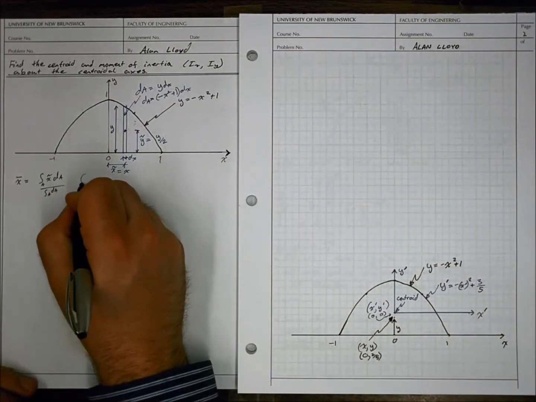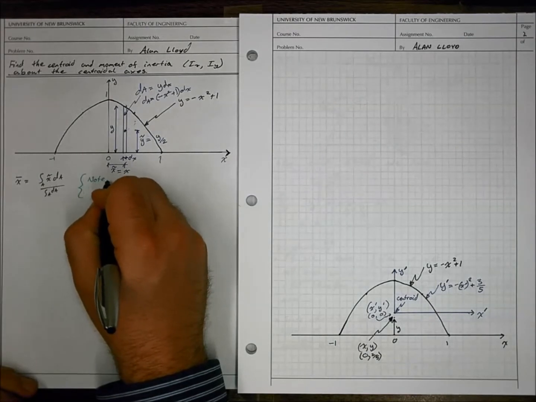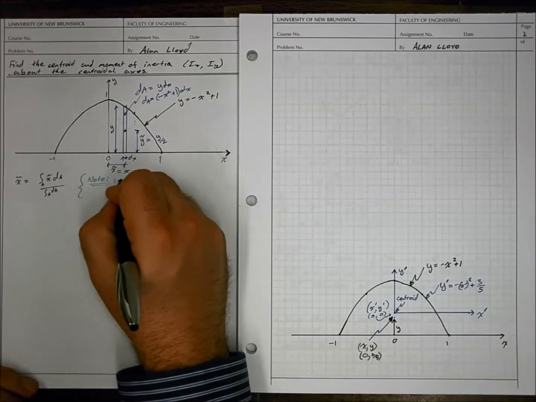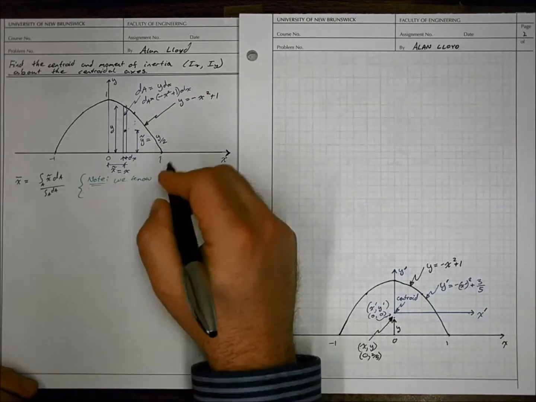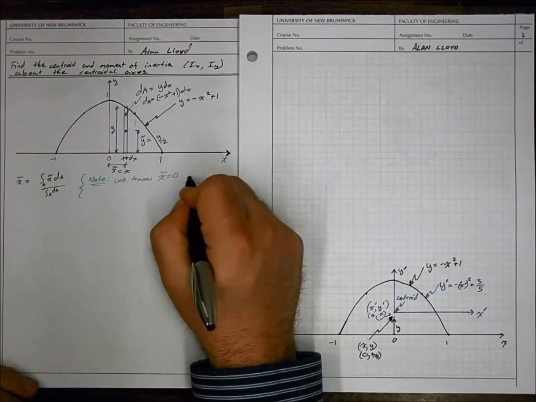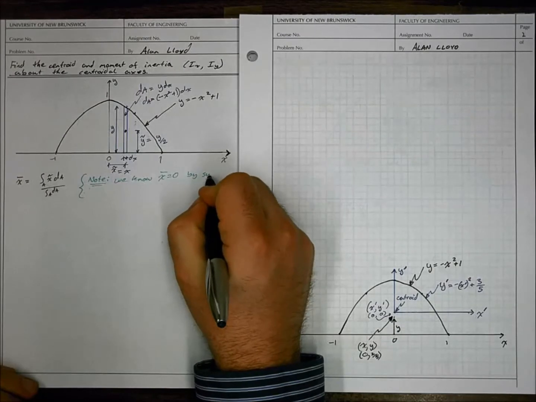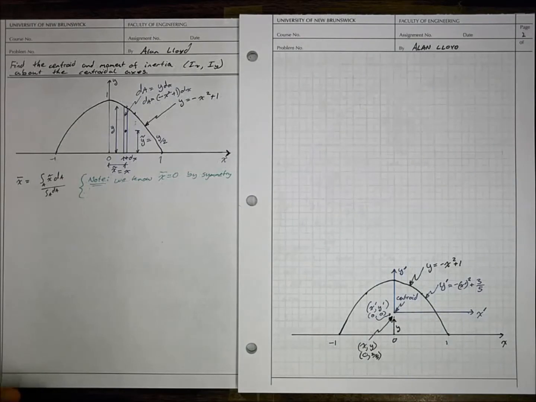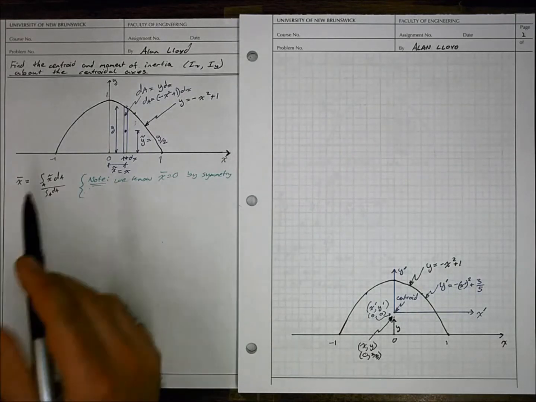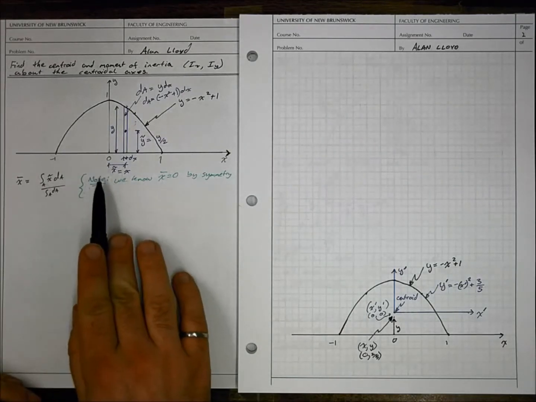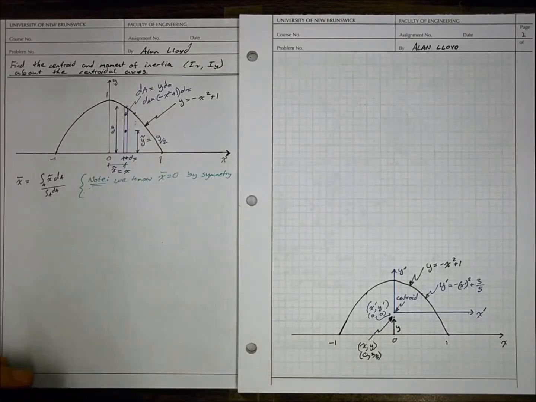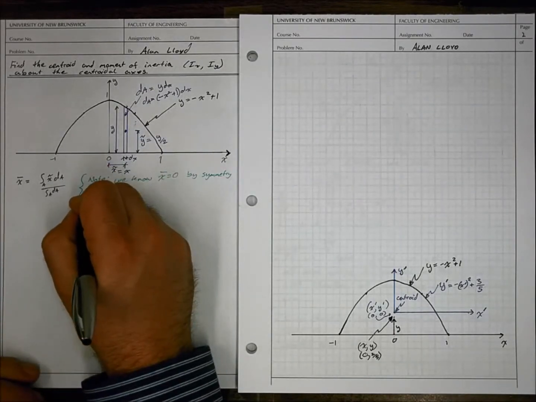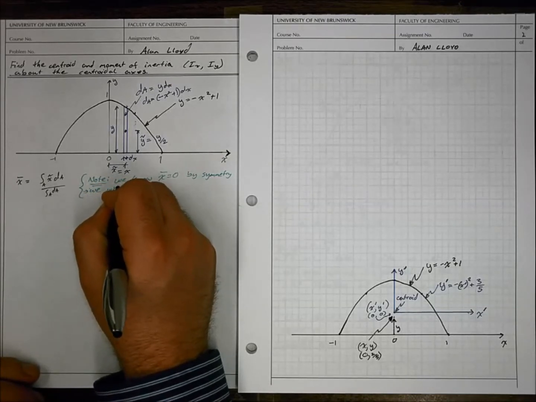So here we can say, well, first off we'll note, we know x bar will equal 0 by symmetry. If we folded this shape along the y-axis, it would be mirrored on the left and the right, and that's axial symmetry. We have single axis symmetry. That means we know the location of the centroid falls on that axis of symmetry, which is the y-axis. But we will find this, we will calculate it anyway.